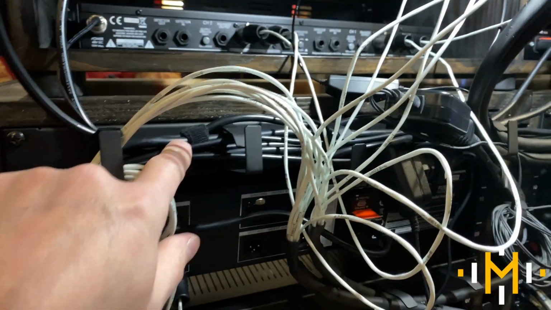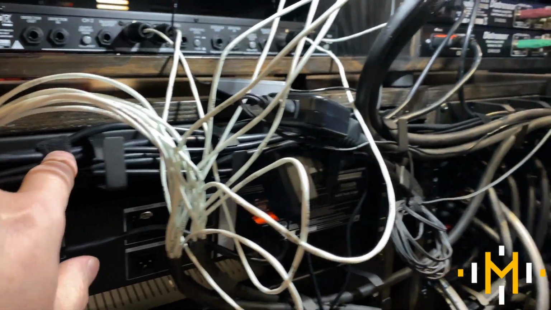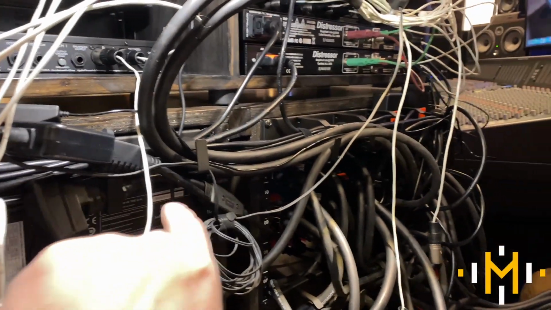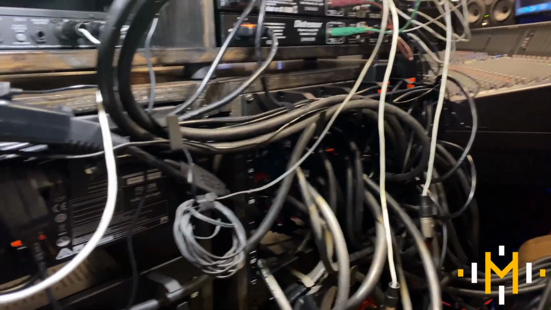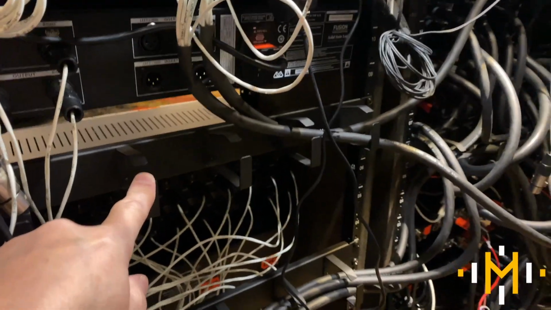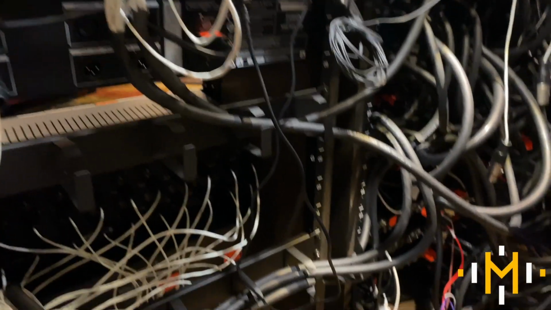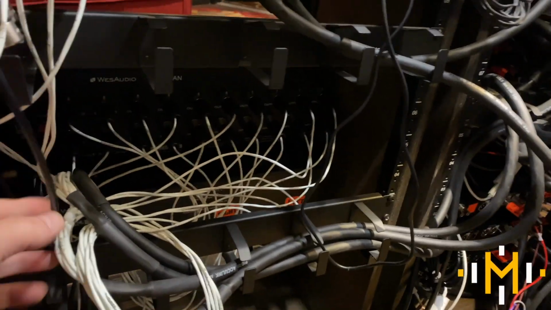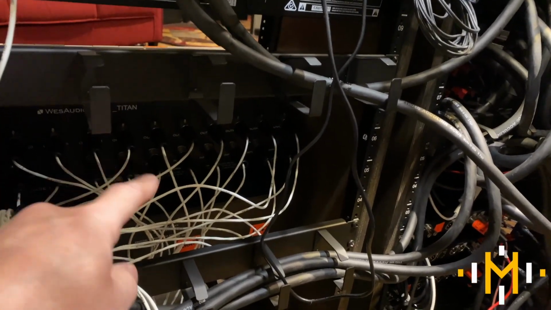We have one up here for all the power wires. All of our power wires to all our gear are coming down, going through this rack and going over to our power strips, which I'll show you in a second. Then we have another one here that's being used just a little bit. We have another one down here on this rack, and all the D-subs are being routed and come up and go into the different pieces of equipment.